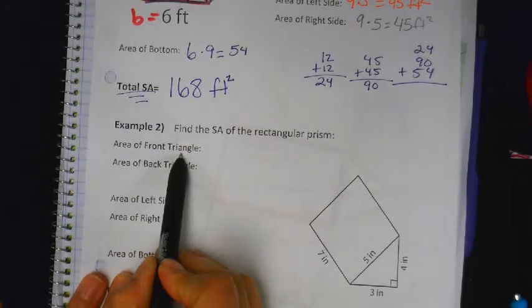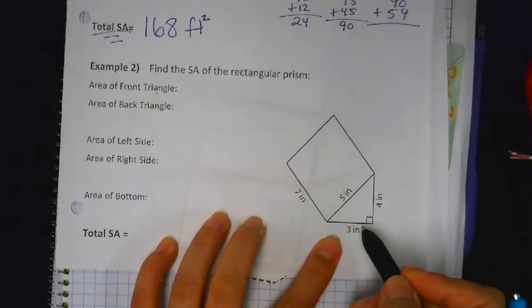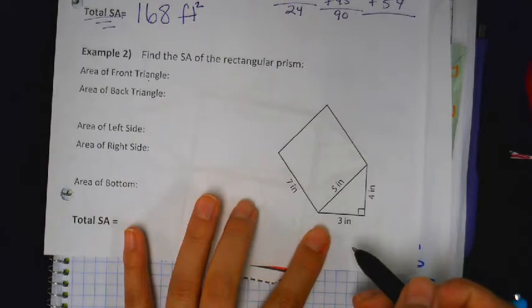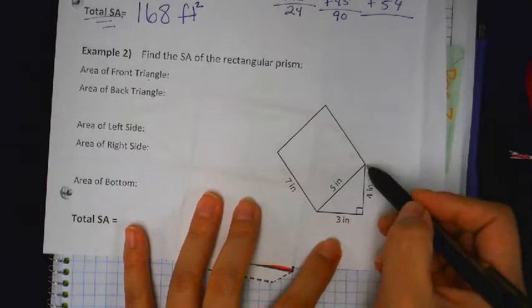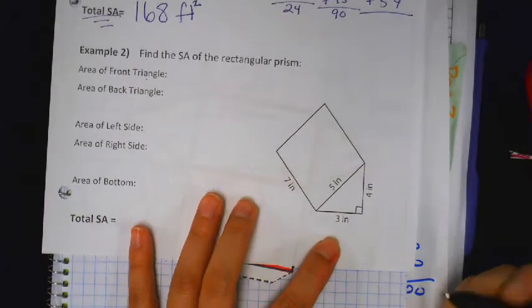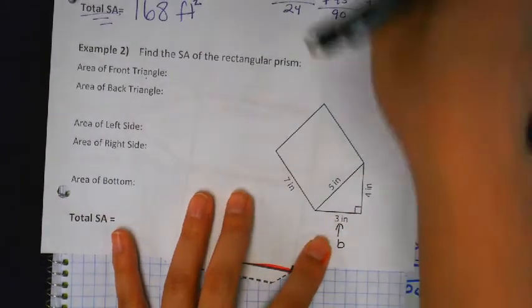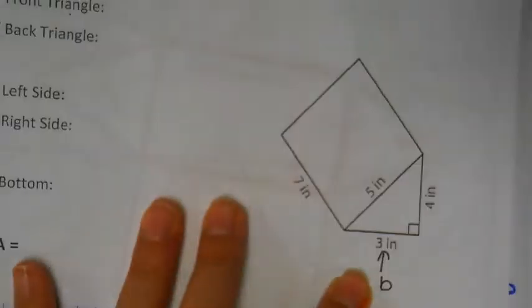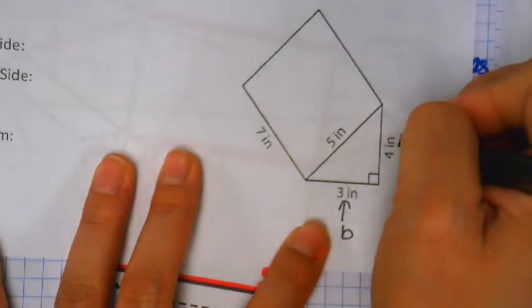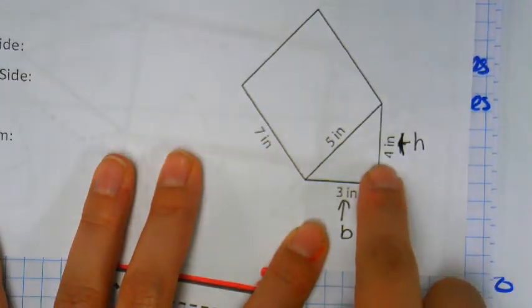Area of the front triangle. So, here is my front triangle, right? So, Daisy, we're focusing on this. Here is my triangle right here. What would be my base? Ruben, focus on this. What would be my base of this triangle right here? What number consists of my base? 3. So, that is my base. What is my height? Which number makes up my height? 4. Very good. So, let's write a little h and a little b. Right there. So my base is 3. My height is 4. Everybody's here?